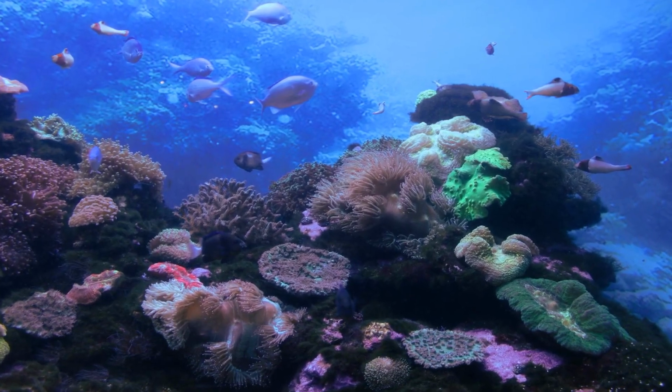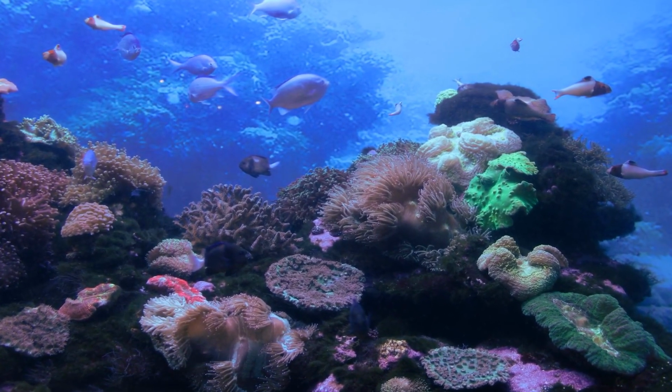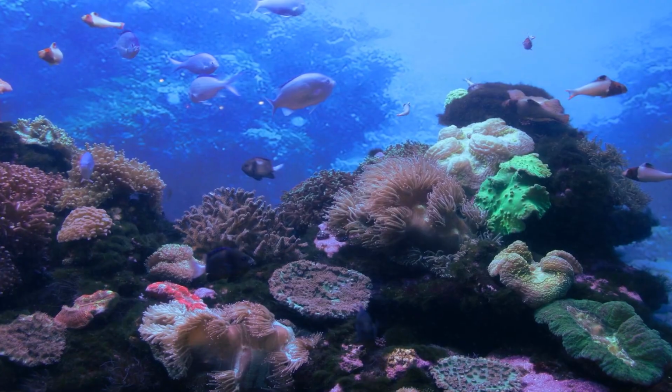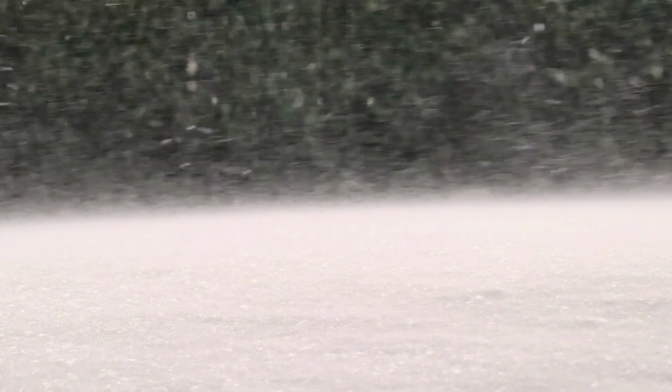The consequences of habitat fragmentation extend beyond individual species. Entire ecosystems can be destabilized, leading to a domino effect throughout the food web. As keystone species decline, their absence can have catastrophic repercussions, causing ripple effects throughout the environment.